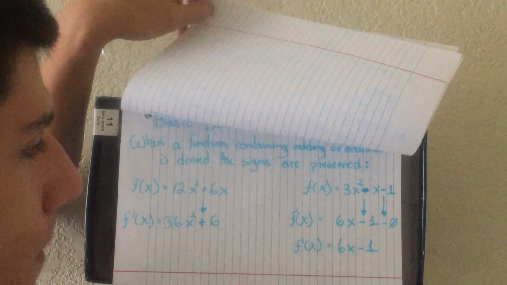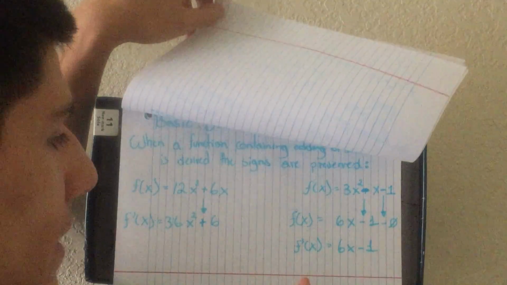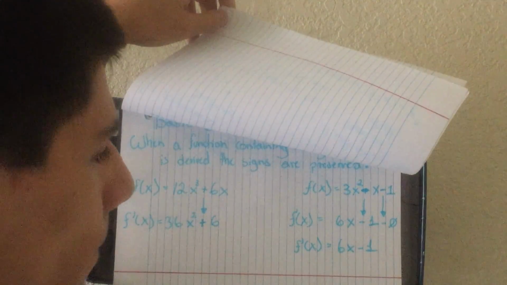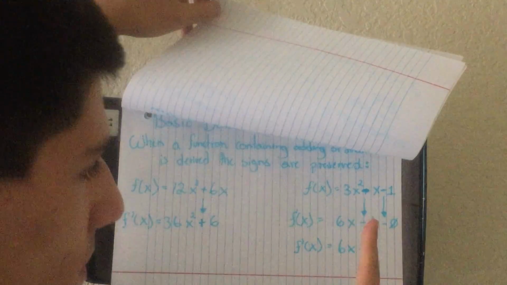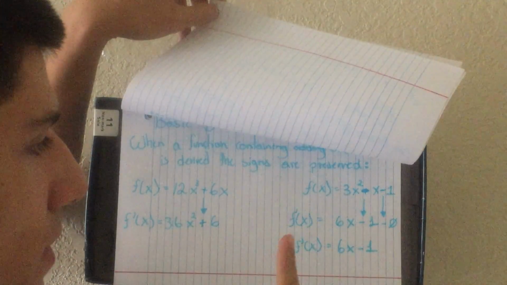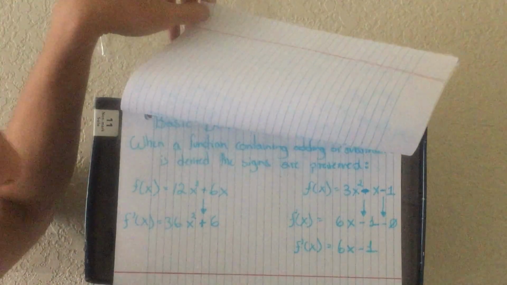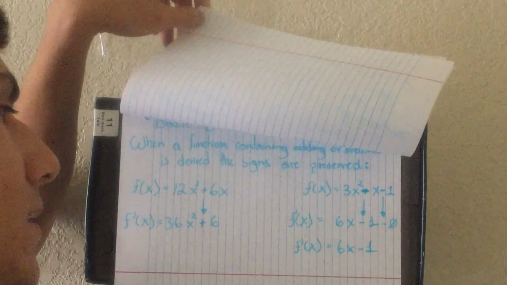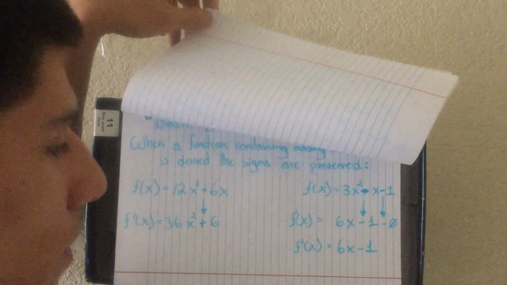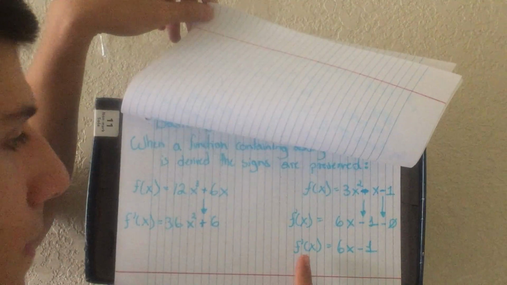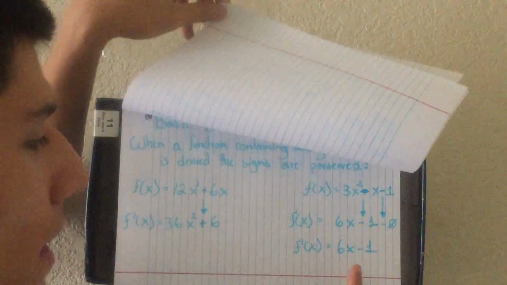Now for the next function, we have 3x squared minus x minus 1. If we try to take its derivative, we first preserve the signs, and then we proceed to do the exponent rule, in which we multiply the exponent by the coefficient, 6x, and we subtract 1 from the exponent, which would be just 1, 6x. We get minus the derivative of x, which would be just 1, and we get the derivative of the natural number 1, which would be 0. This will give us as a final product that the derivative of f of x would be 6x minus 1.